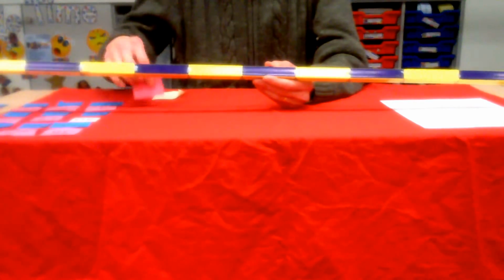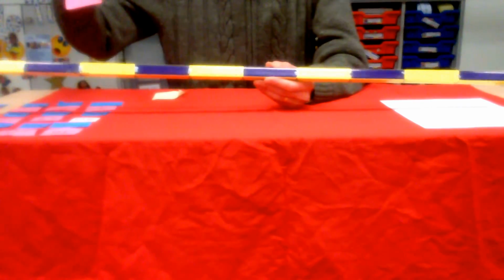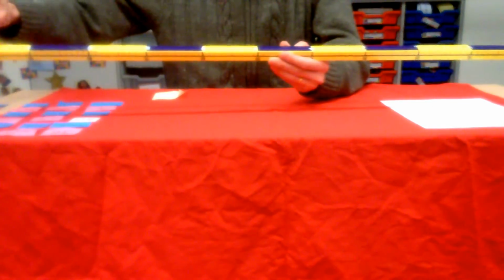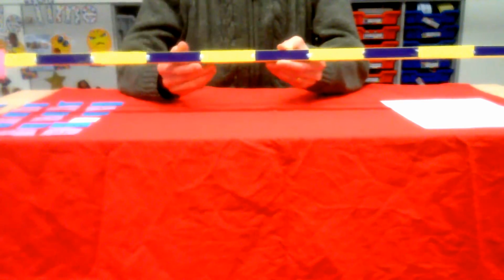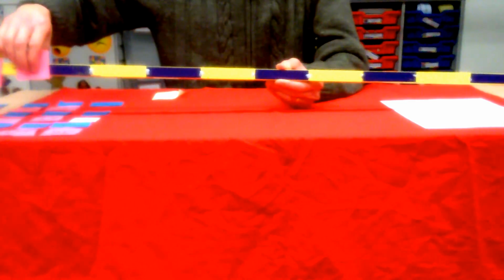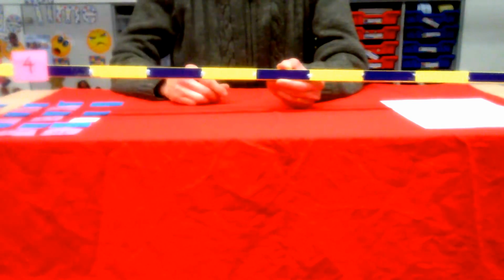First of all, if you're multiplying by 0, whatever you're multiplying by 0, the answer is 0. If you're multiplying by 1, 4 lots of 1 are 4.